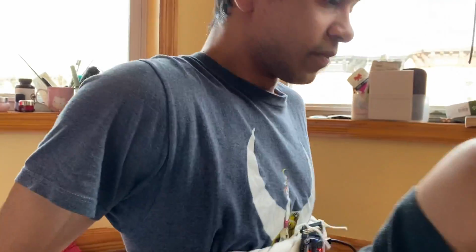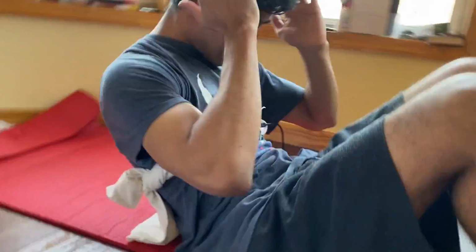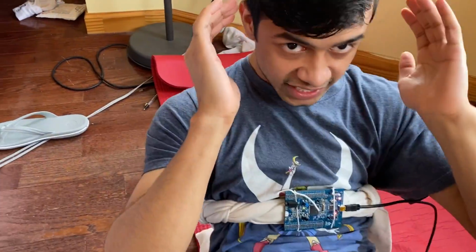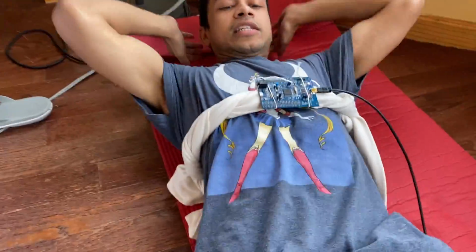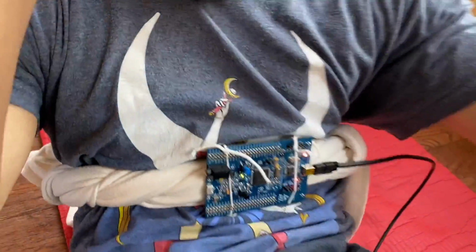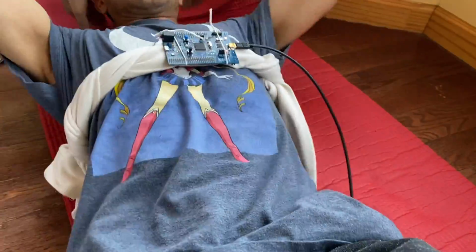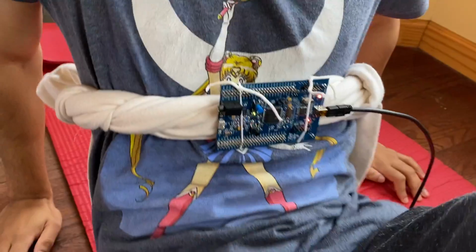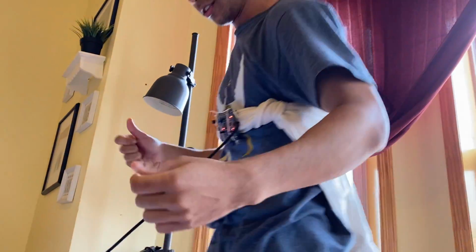So as soon as you start doing sit-up, you will see it will indicate the light as green. And after I finish my sit-up, it will show me that I've finished, and it will indicate red, indicating my next exercise should be squats.